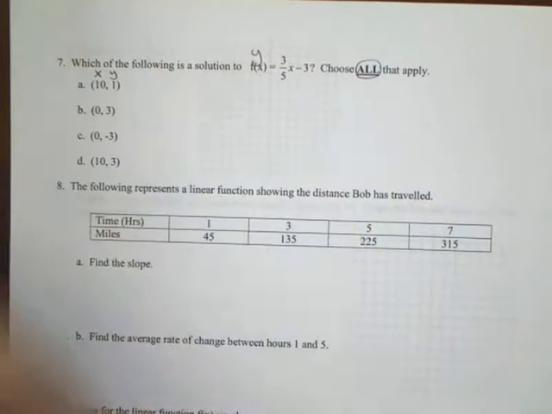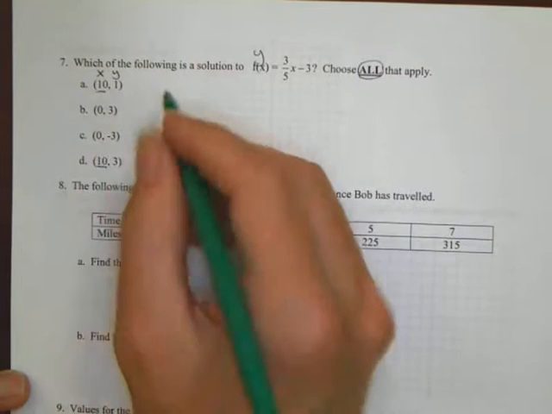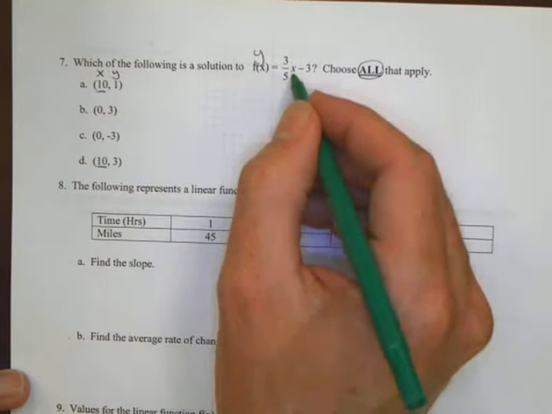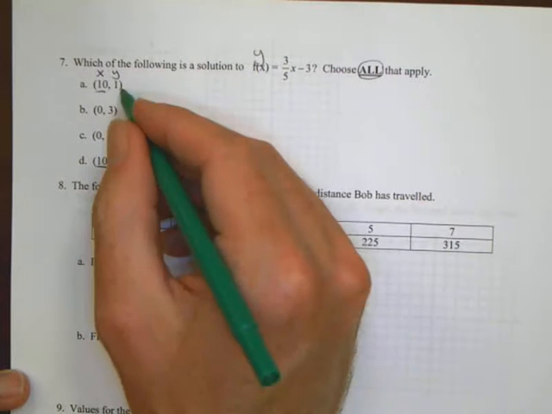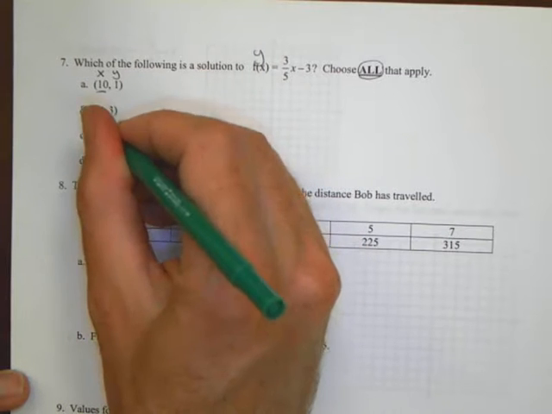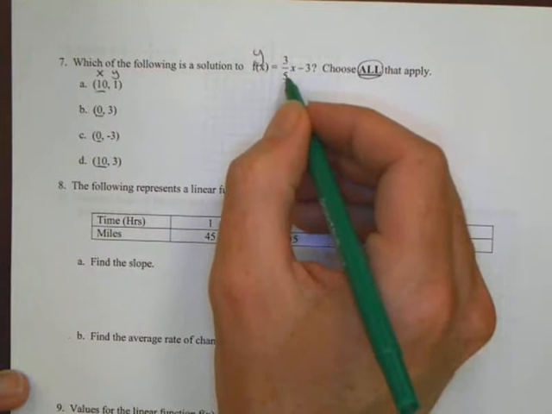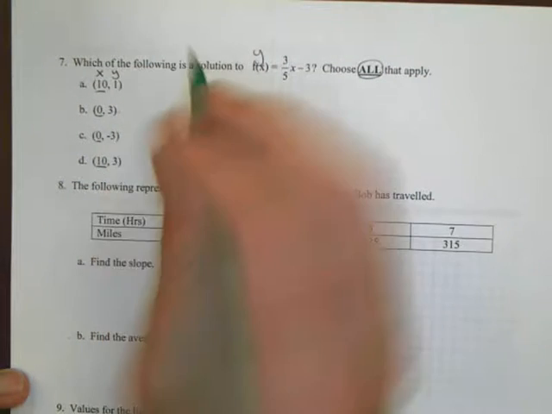One of the things I noticed right away is that I have a 10 and a 10. So if I plug a 10 into here and get an answer, I'm not going to get both of those answers because it just won't work. Just like here, I have a 0 and a 0. So when I plug a 0 in, I should get one answer, not two different answers. So I'm going to do two equations.